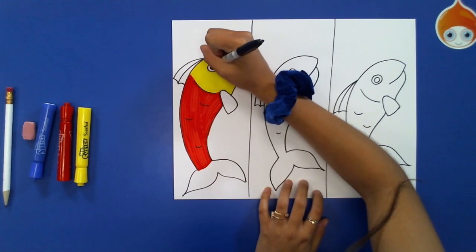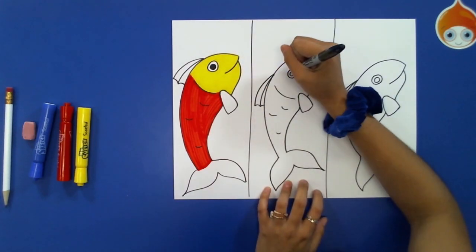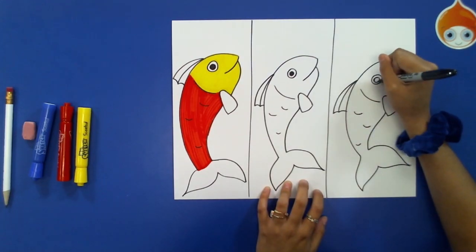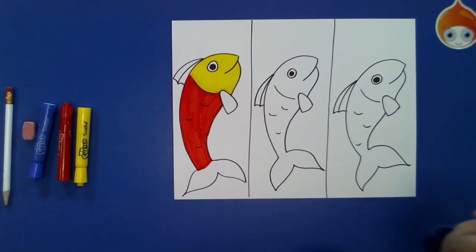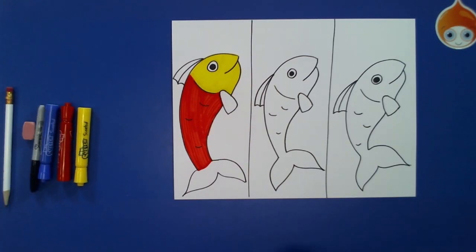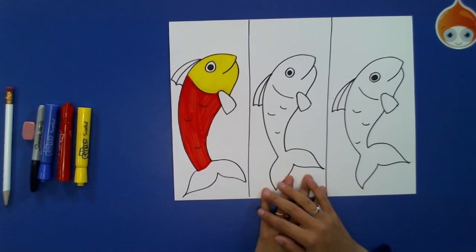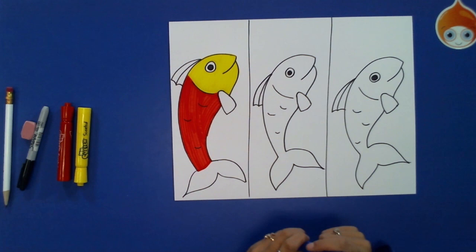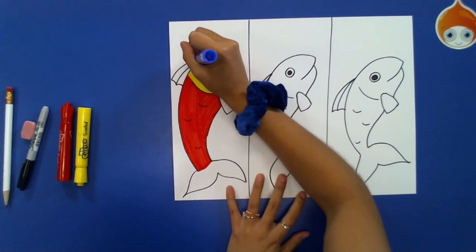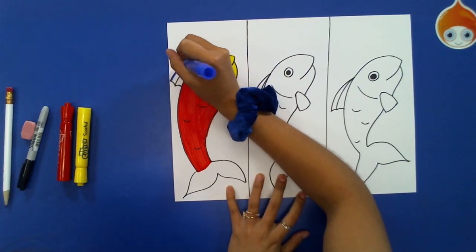Alrighty, so with my Sharpie, I'm just going to fill in my little eye here. I'm going to do that for all the rest of my eyes. If you want to make it a little fun and add some eye sparkles, that's up to you. But again, we're not focusing too much on our drawing. We're more focusing on the colors today. Alrighty, so now I have my red body, my yellow face, and next I'm going to color in all the rest of the details with blue.